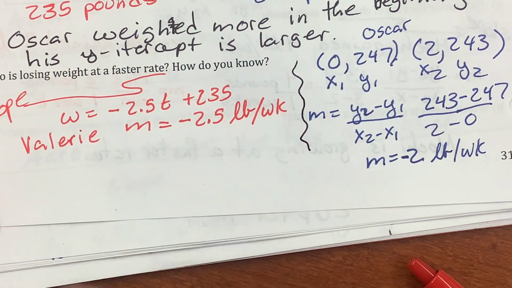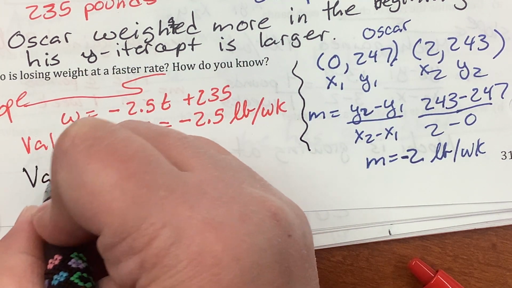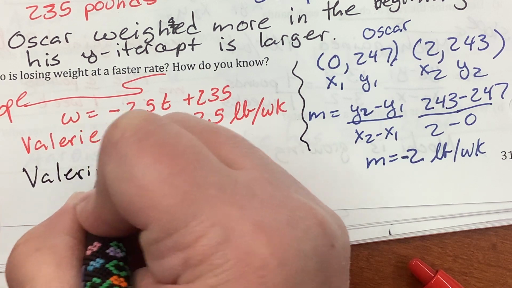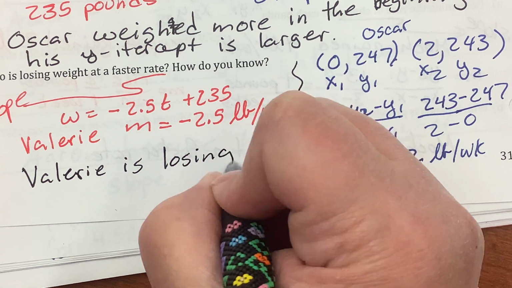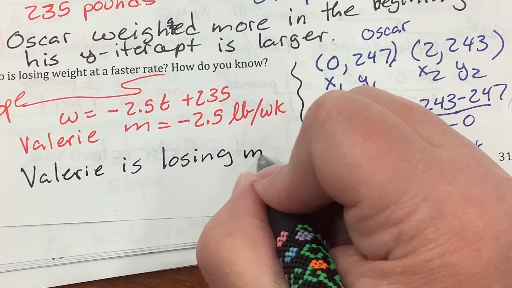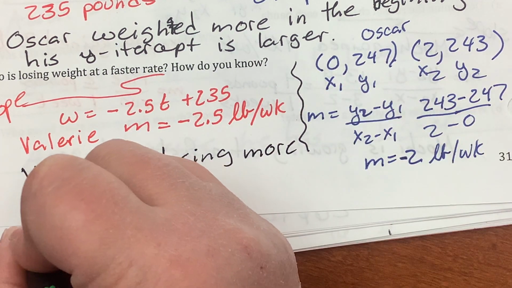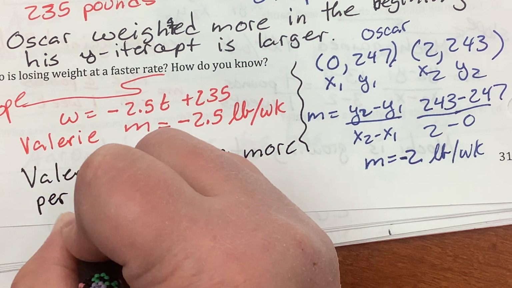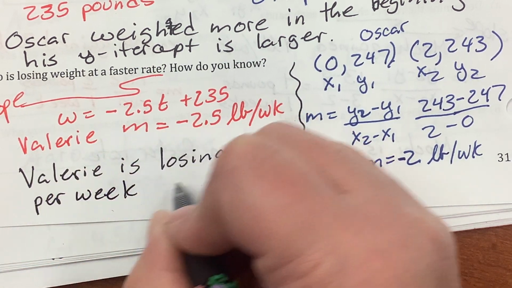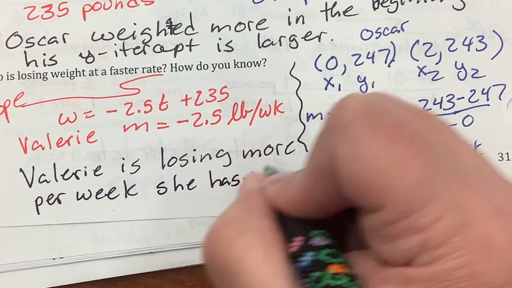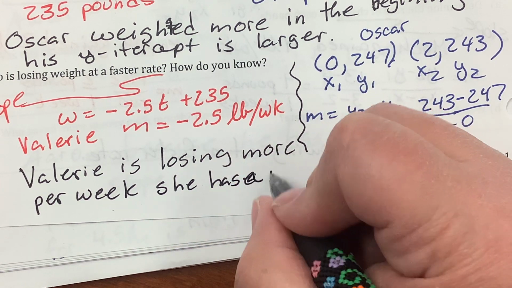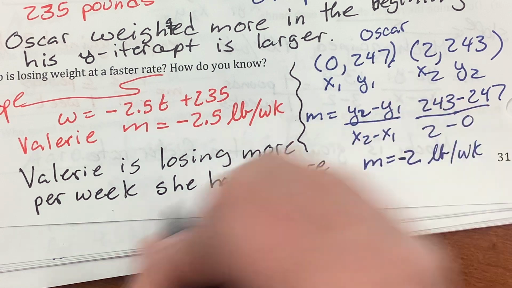And Valerie is losing more per week. She has a greater slope. She has a more negative slope.